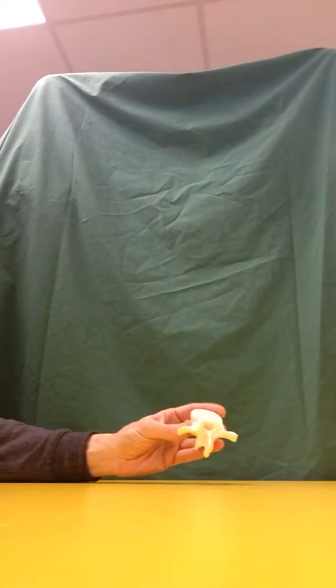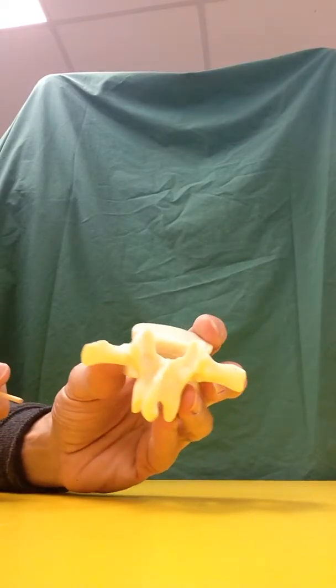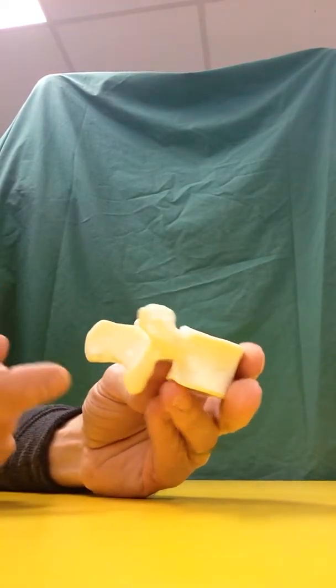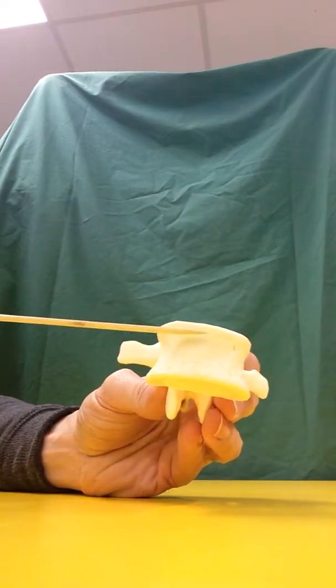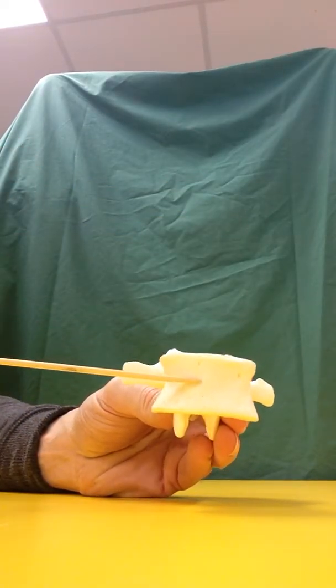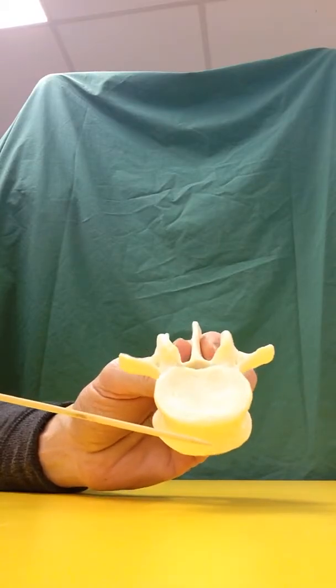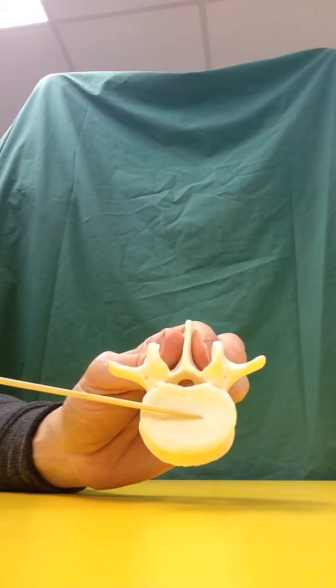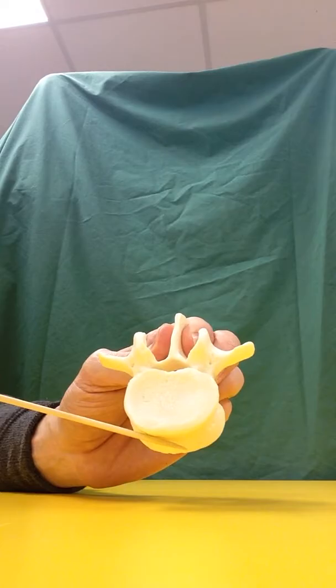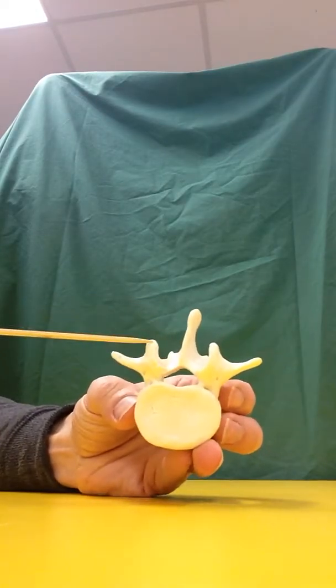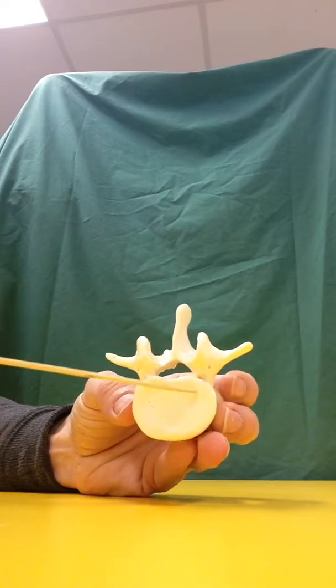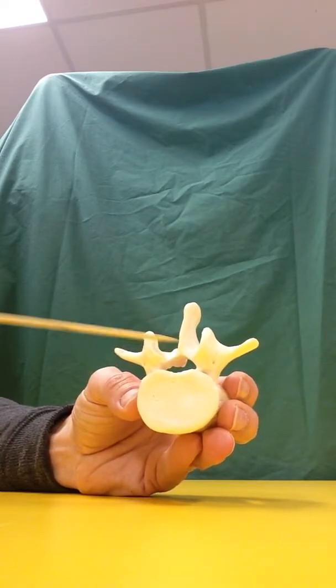Now, if we just look at an individual vertebra, now this one is a lumbar vertebra, but we're just going to look at a few features of it. Firstly, here we're looking at an anterior point of view. Here's the vertebral body, but it's probably easier to see it from a superior point of view. So that is all body. Everything else makes up the arch. So all these other bits that are sticking off the body, they're all part of the vertebral arch.